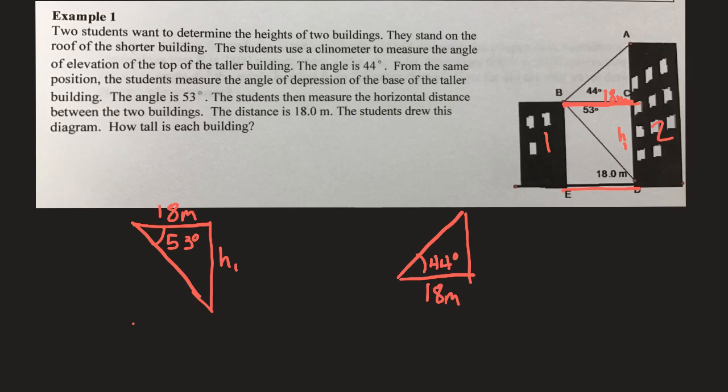So just like before, we have our tangent of theta is equal to our opposite over adjacent. We know adjacent times tan theta is equal to opposite, so I'm just going to go ahead and plug in the values.